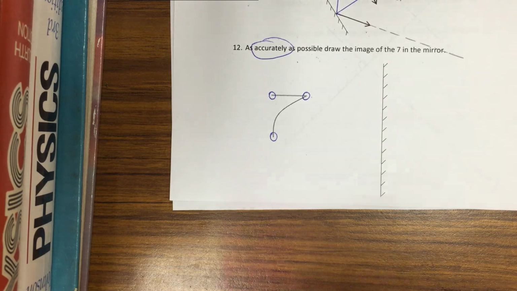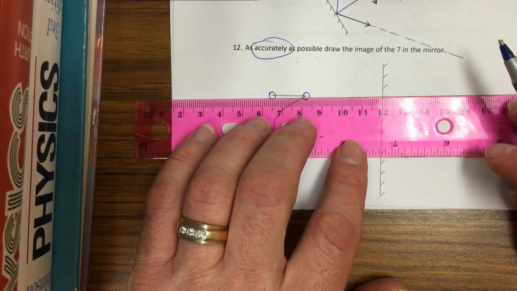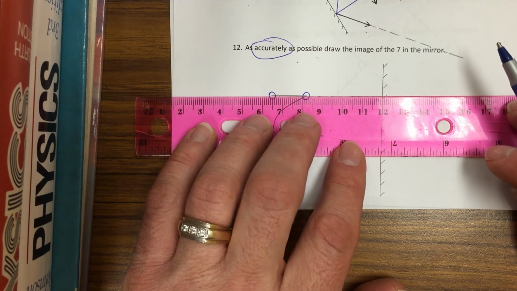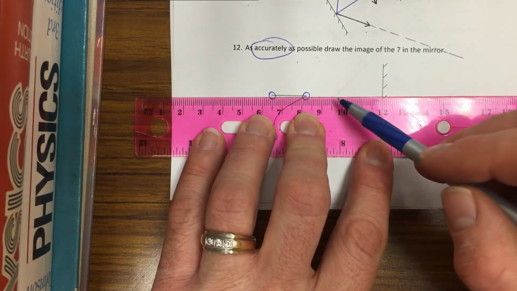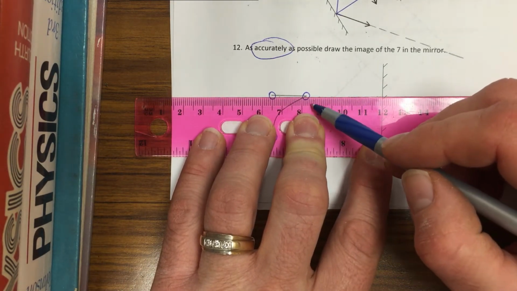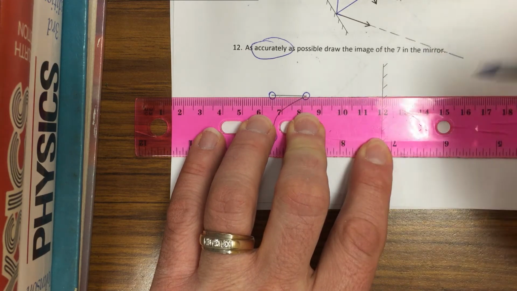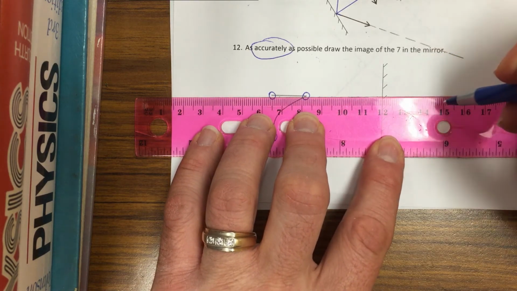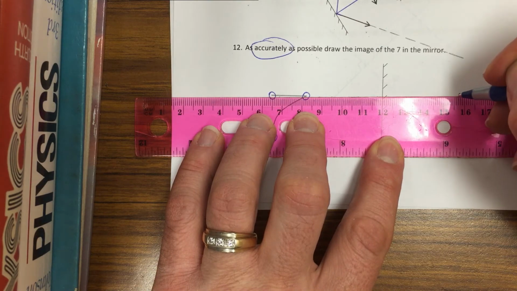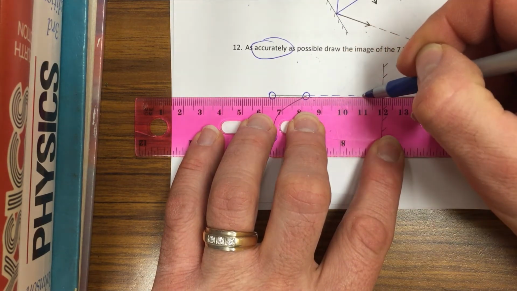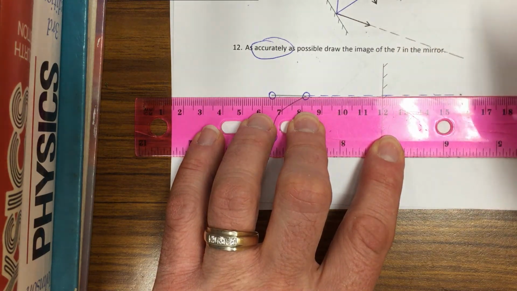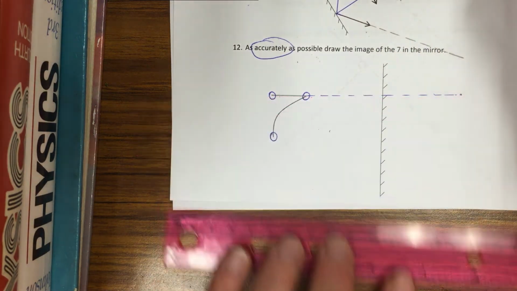So the first thing we're going to do is set up our ruler perpendicular like so. We're going to come onto here, and I'm going to measure this point. And it's 1, 2, 3.5, 6, 7, 8. Make a dot, and I'm going to connect those two with my construction line so I can keep honest about my measurements and everything else.